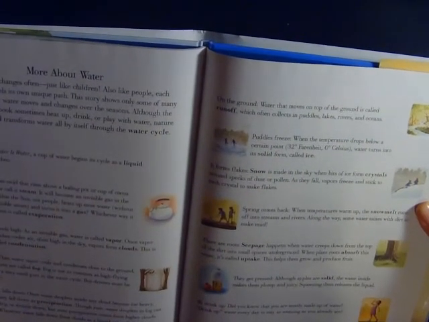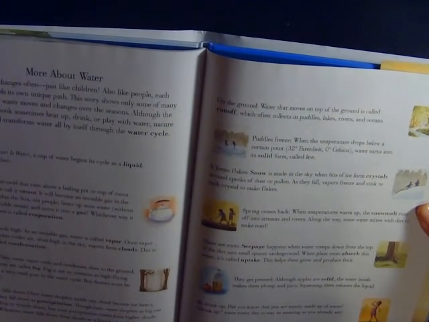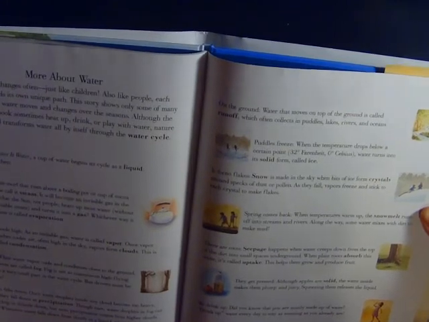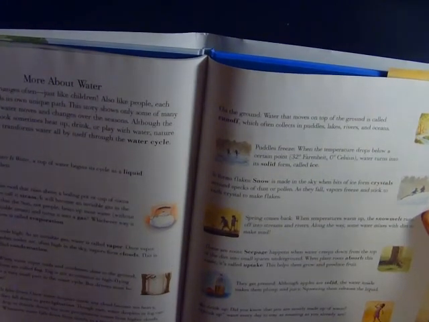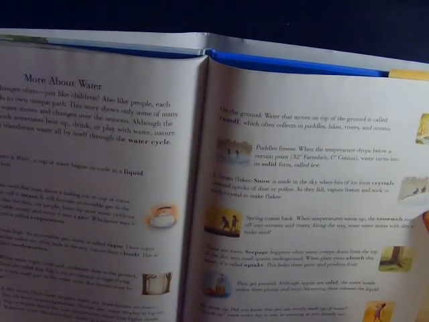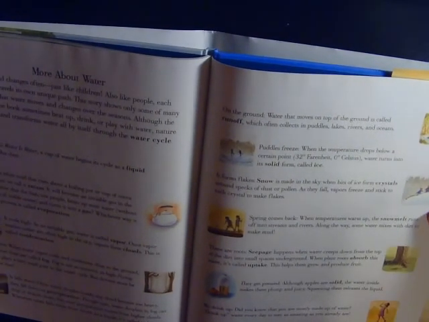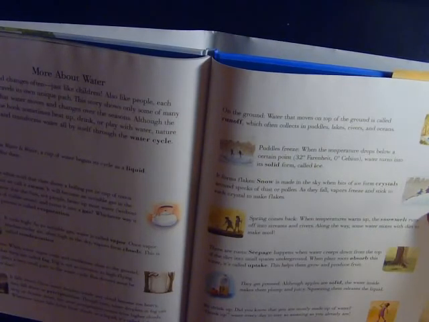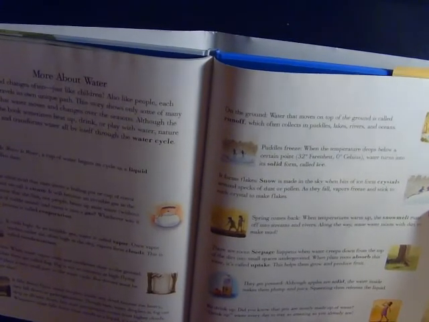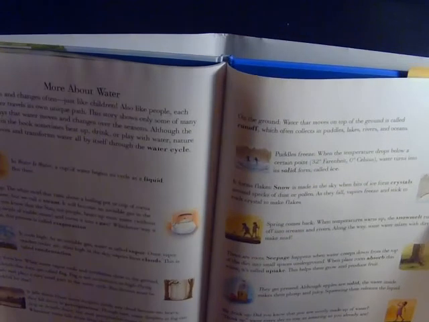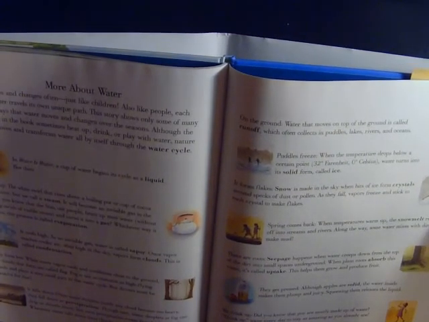On the ground, water moves on top of the ground. Water that moves on top of the ground is called runoff, which often collects in puddles, lakes, rivers, and oceans. Puddles freeze. When temperatures drop below a certain point, 32 degrees Fahrenheit or 0 degrees Celsius, water turns into a solid form called ice.